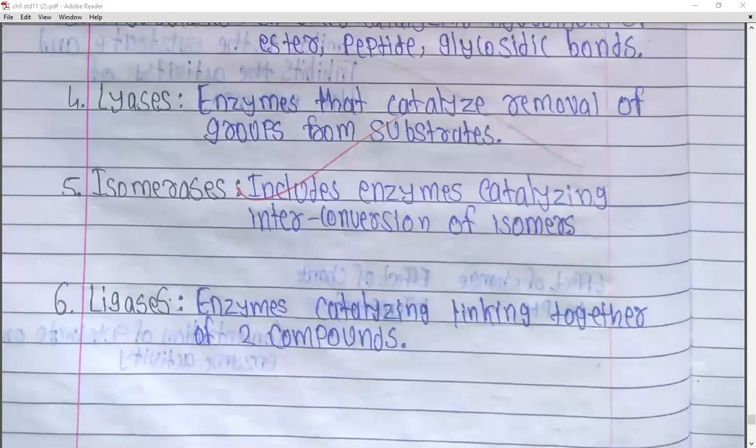The fifth class is isomerases, and isomerases include the enzymes catalyzing interconversion of isomers. Isomers are similar to each other, nearly similar. This type of enzyme brings about the interconversion, the changes formed between the isomers. So all such enzymes are included in isomerases.